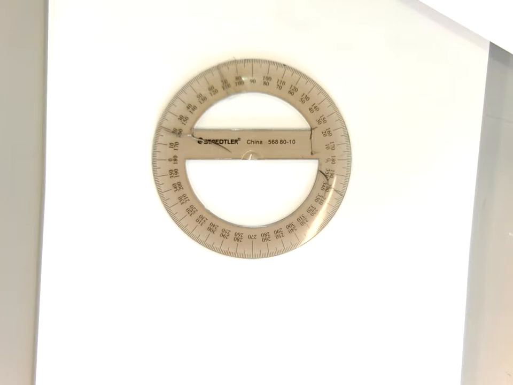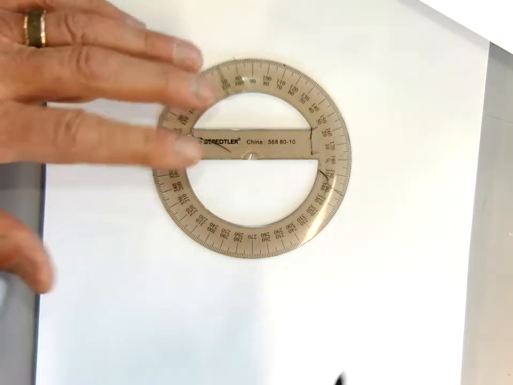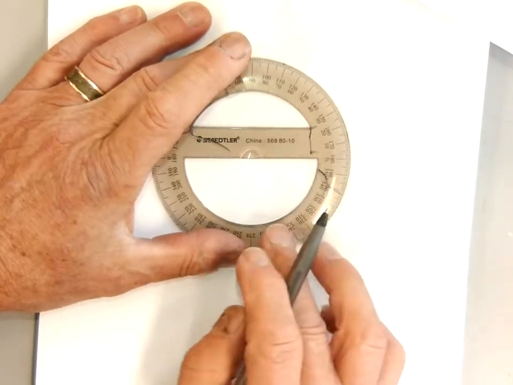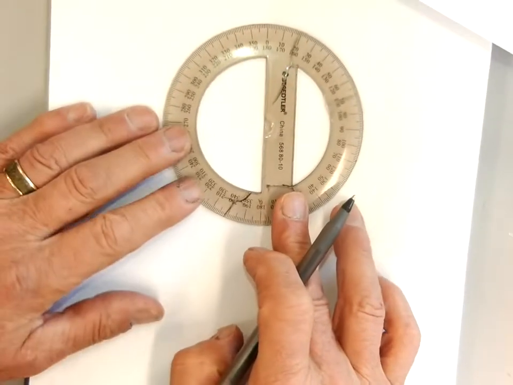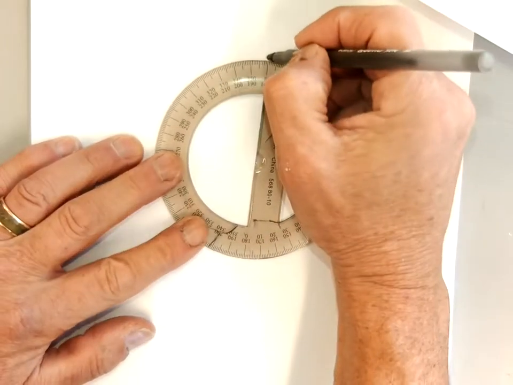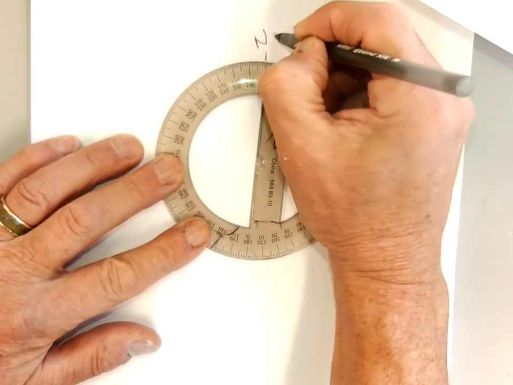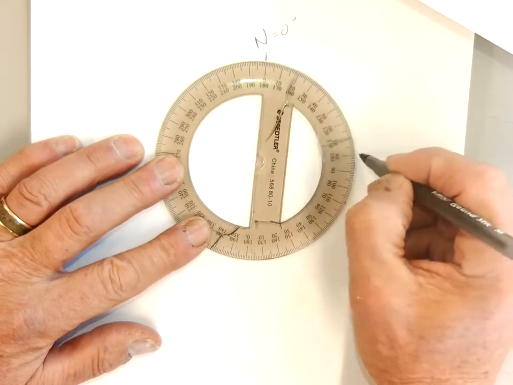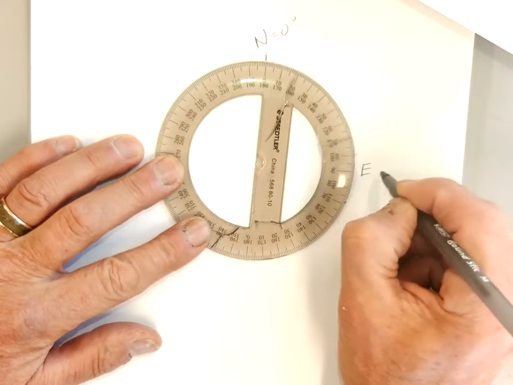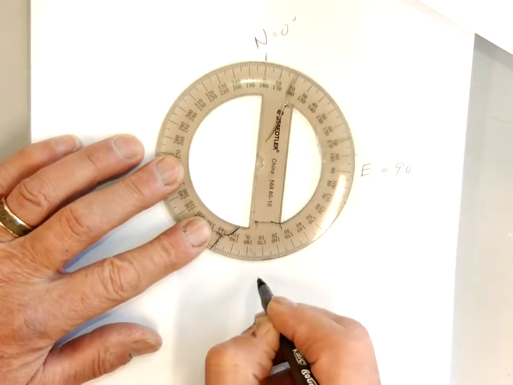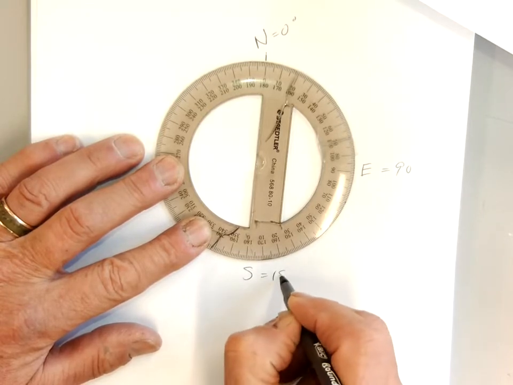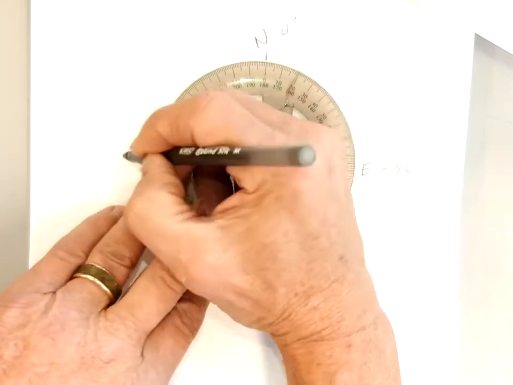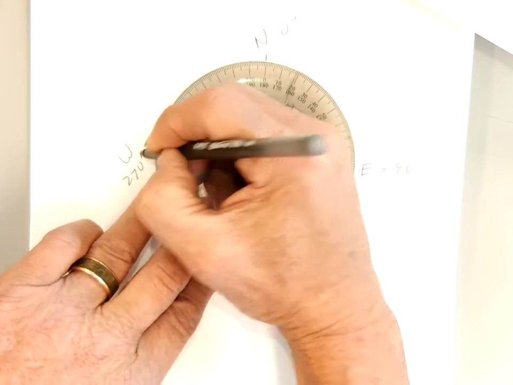I'm going to turn this around and we're going to use a compass. I have a protractor, and it is looking at 0 here. I'm going to turn my protractor this way. So I've got north here at 0 degrees, east at 90 degrees, south at 180, west at 270. Okay, everybody see the difference?